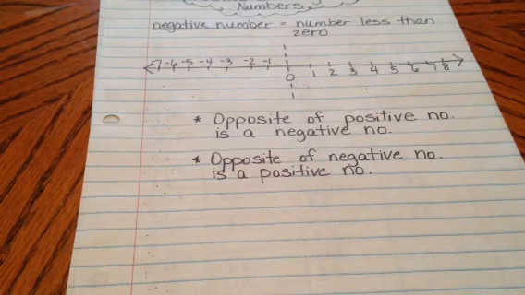Now, some of you may be able to do it without a number line, which is perfectly fine, but if you need to use a number line to get started and get used to using this, no problem. Hopefully that makes sense. I will see you in class.